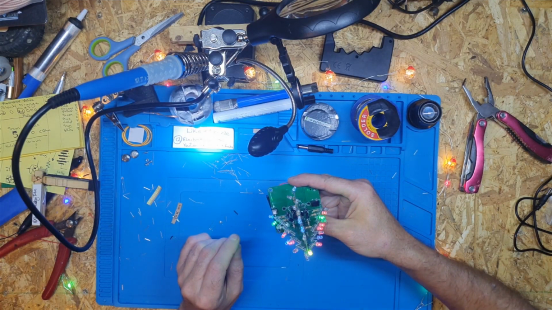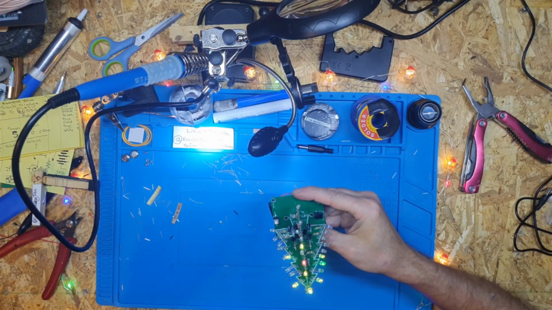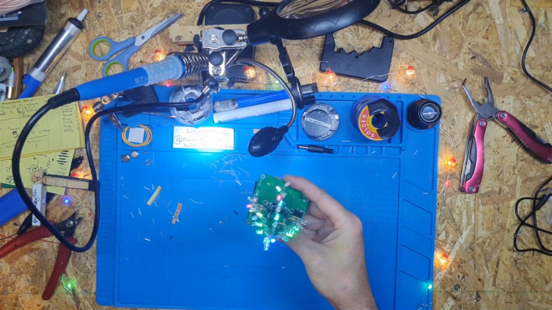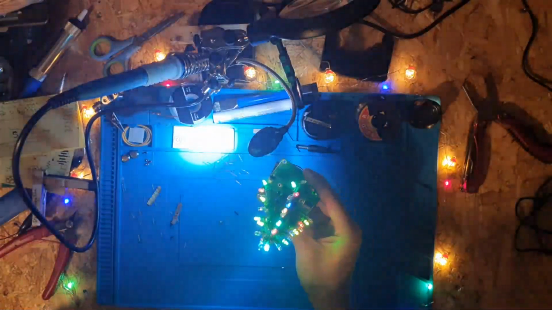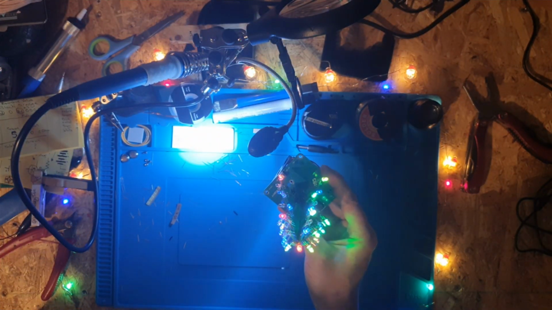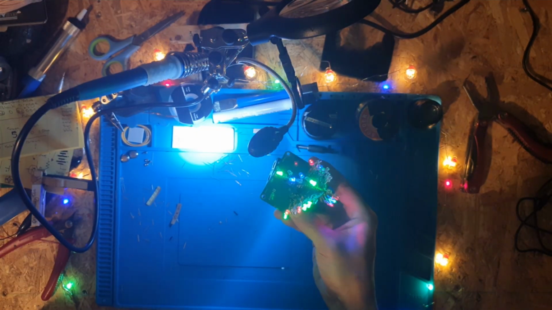Now I'm going to turn off these big bright lights so you can see what it is. Just be careful. I'll just show you what this looks like. Very nice. Okay, I'm putting the light back on.